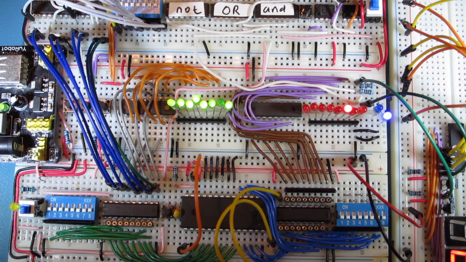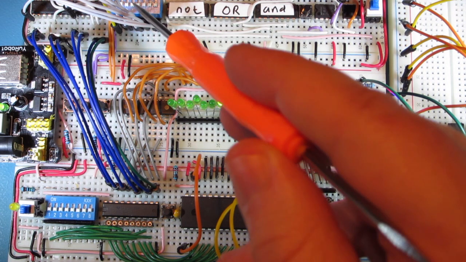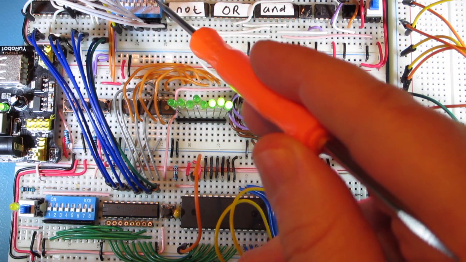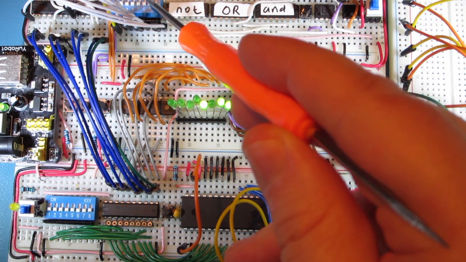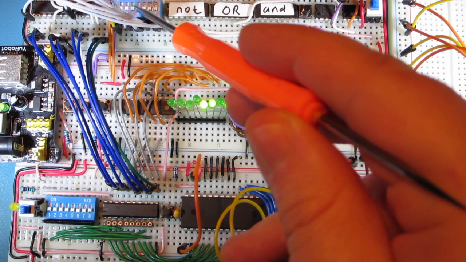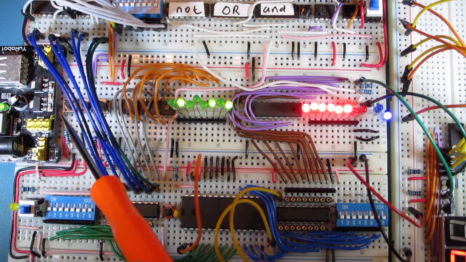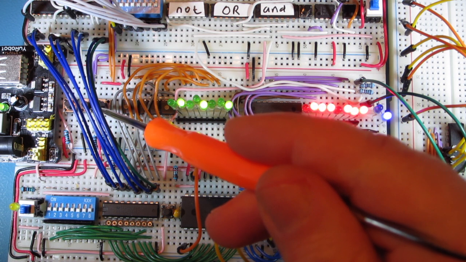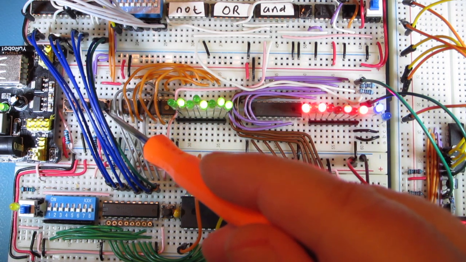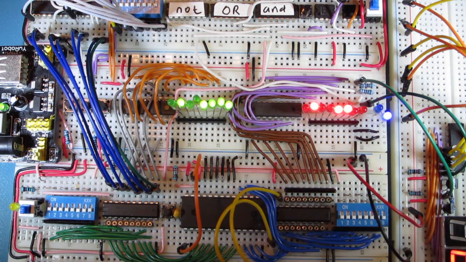There's also, we spoke about the parallel load, and I've set up a temporary set of dip switches here, which will, in theory at least, load the value held on these dip switches into the preset load. And the second button along here is the one that triggers that, and the final button is just a reset, which resets the counter back down to 0, 0.